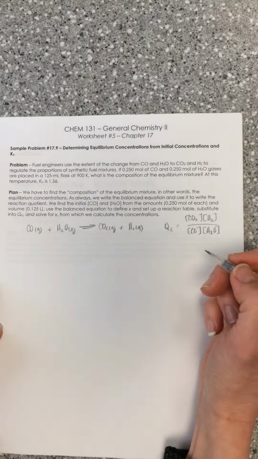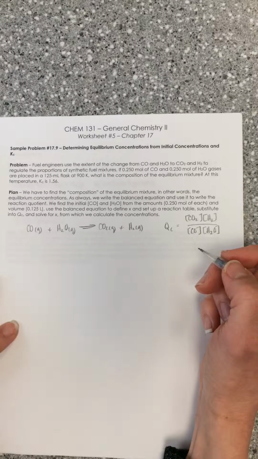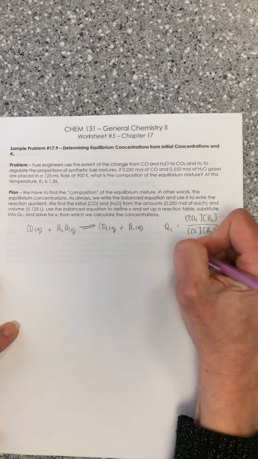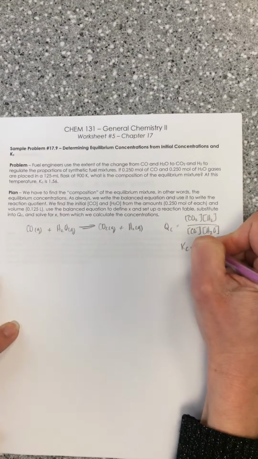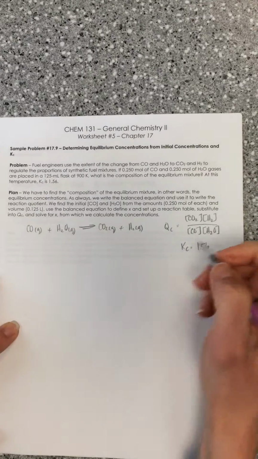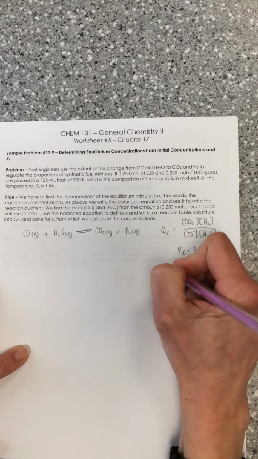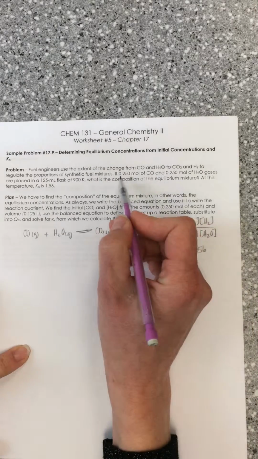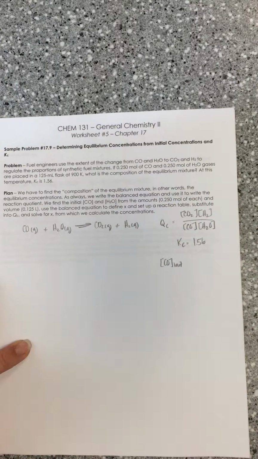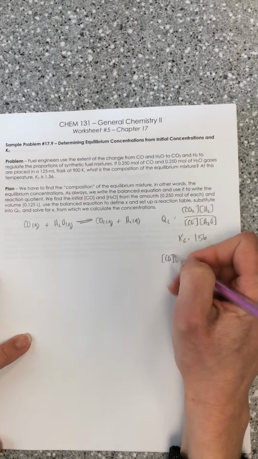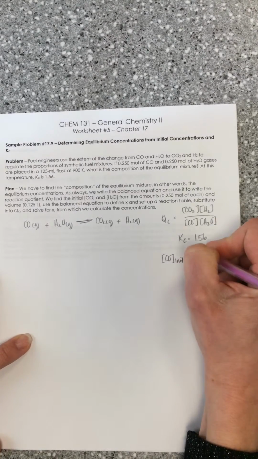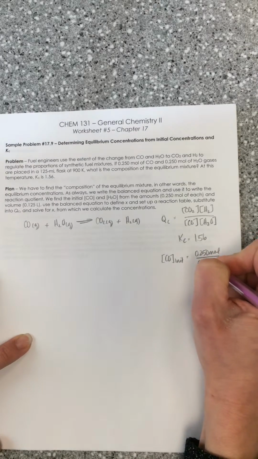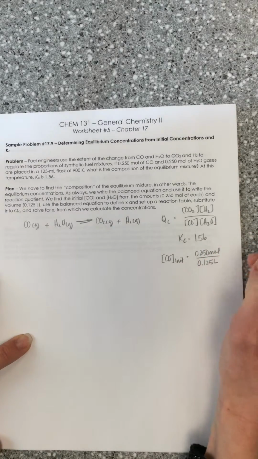Third step, make sure that the concentrations of materials are in the right units. We're talking about Qc and Kc values, and again, they gave us Kc equal to 1.56, so we're going to have concentration units. So the concentration of CO, and again, this is initial, right? They tell us that we fill a flask with this, so this is an initial concentration. CO initially is equal to 0.250 moles, and we put that in a 125 milliliter flask, so that's 0.125 liters.